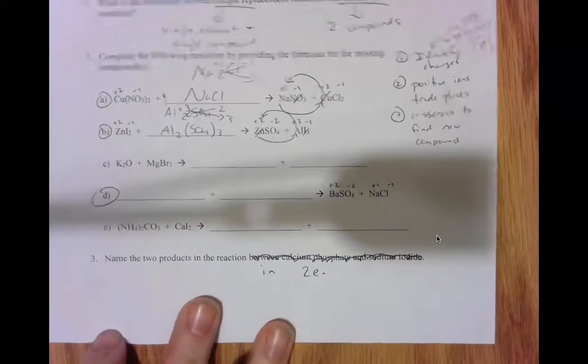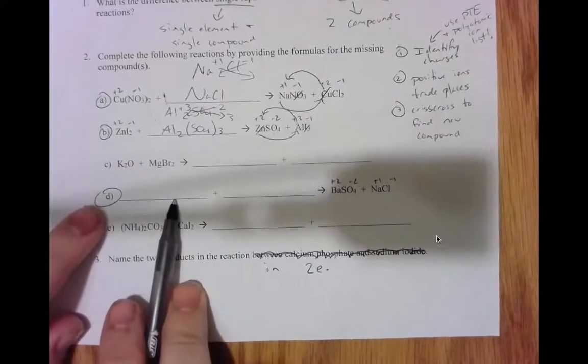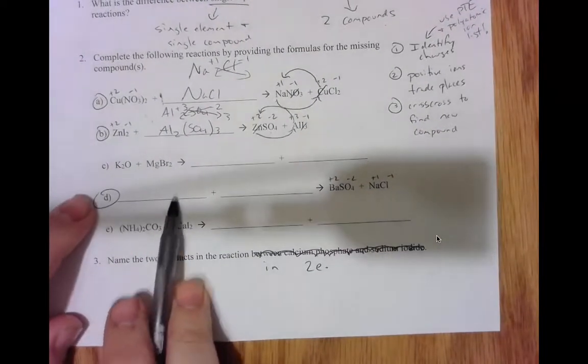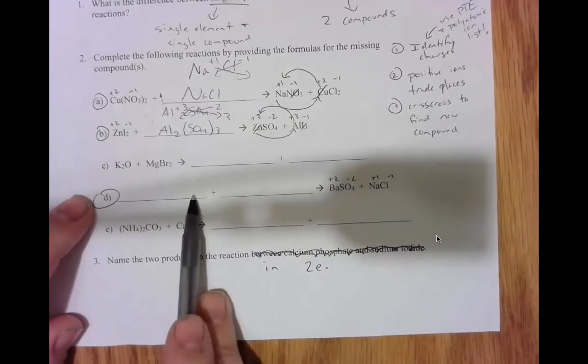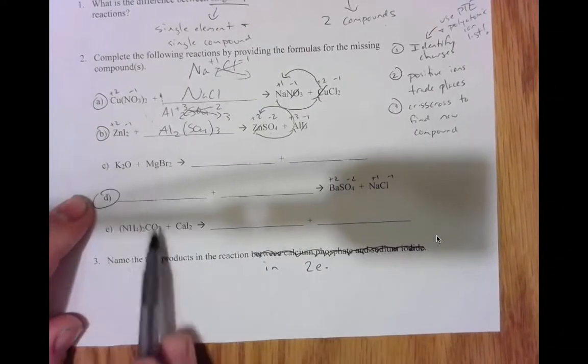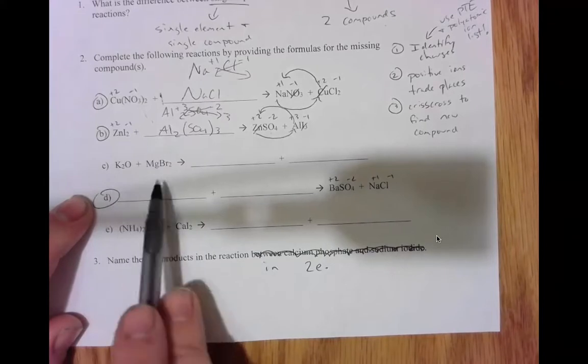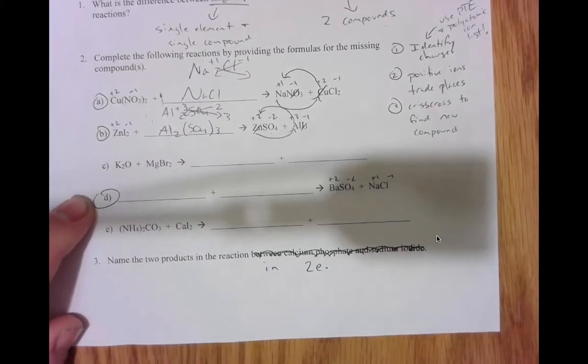The last one I want to do for you is D. So D is really similar to the ones that you're going to be solving in C and E. However, I'm going from products to reactants. You guys are going to be going from reactants to products. Makes a lot more sense. It's a little bit easier when you can just follow the arrows.